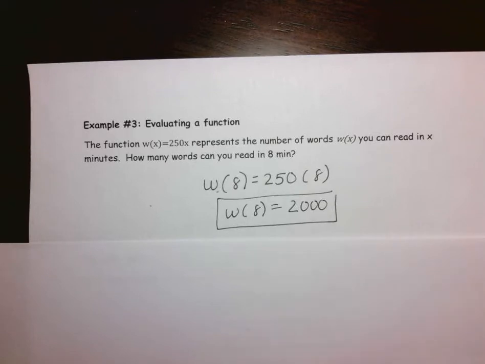So go ahead and rewind that again if you want to hear me say the wording again, because that's super important that you understand what this is communicating. And then hit pause and work out the on your own problem.